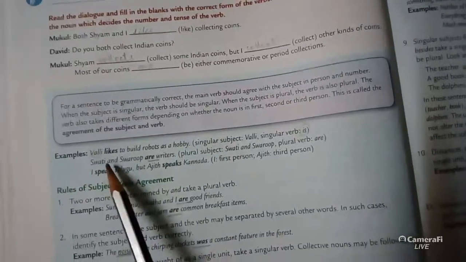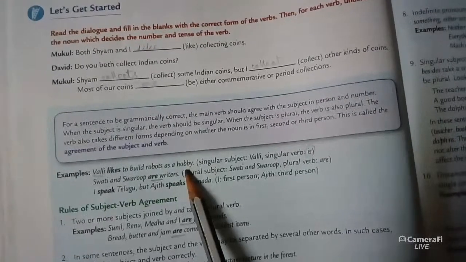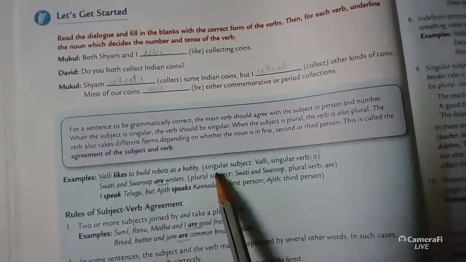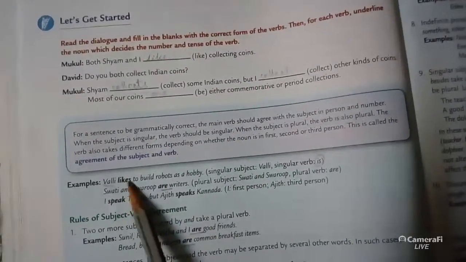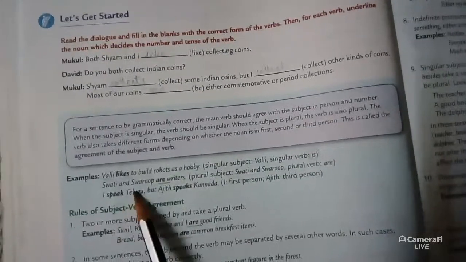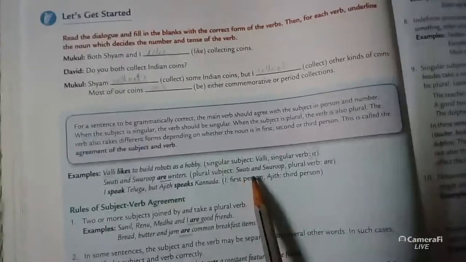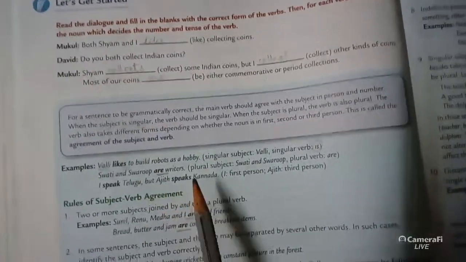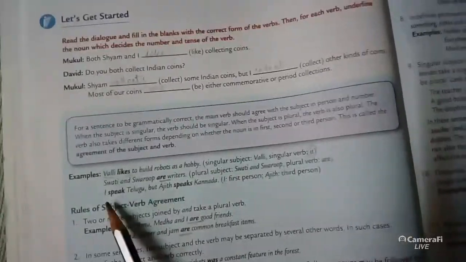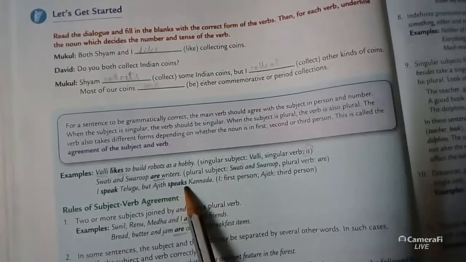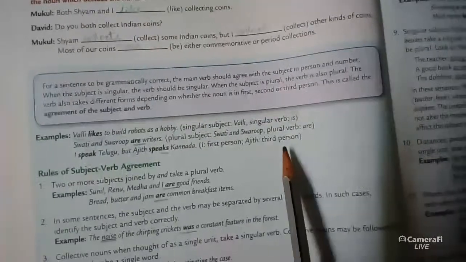First examples. Wally likes to build robots as a hobby. Why here likes? Because it is singular subject Wally and the verb has added S. Swati and Swarup are writers. Here the subjects are Swati and Swarup both, and this is plural, and so the verb is are. I speak Telugu, but Adit speaks Kannada. I is first person and Adit is third person singular number.